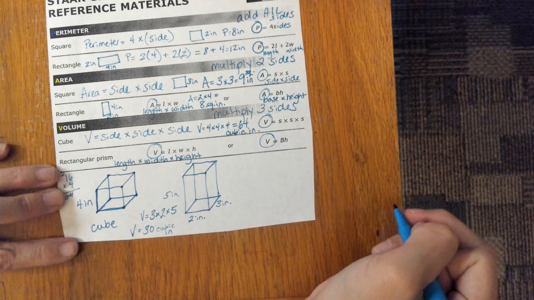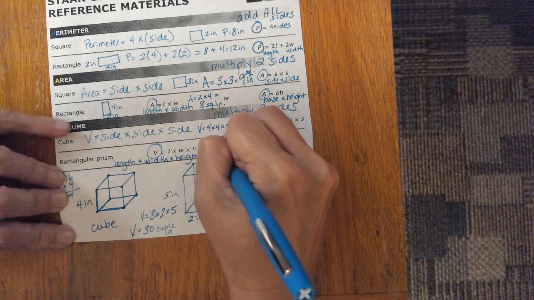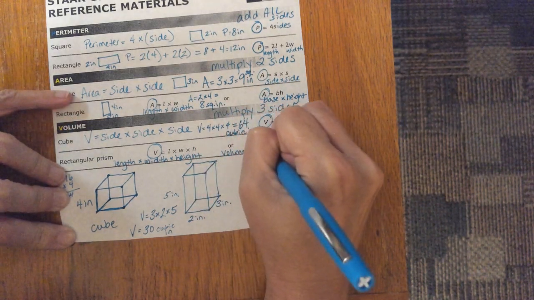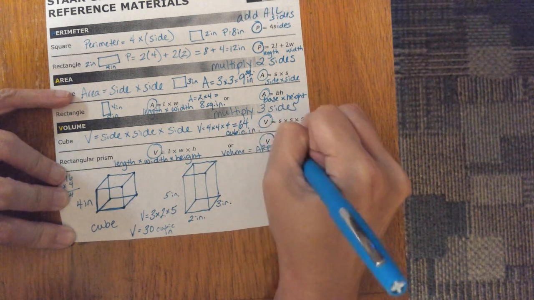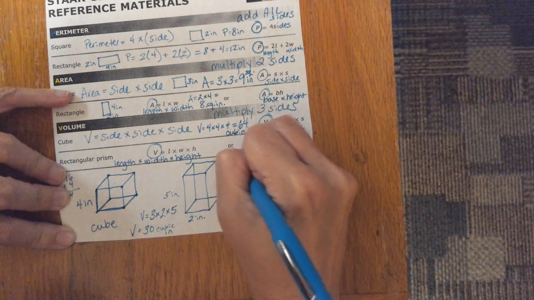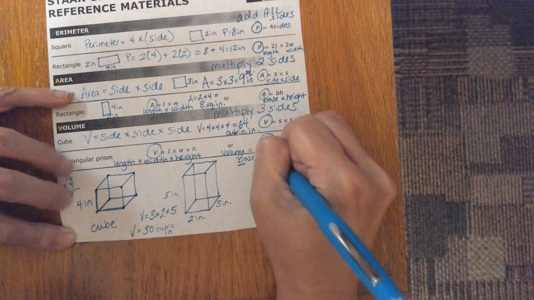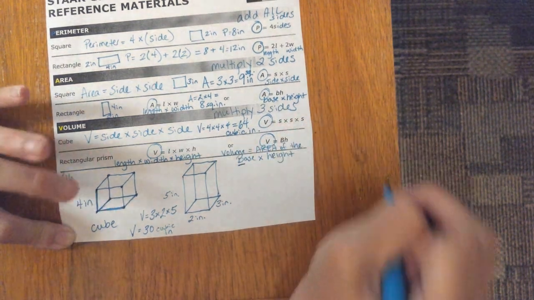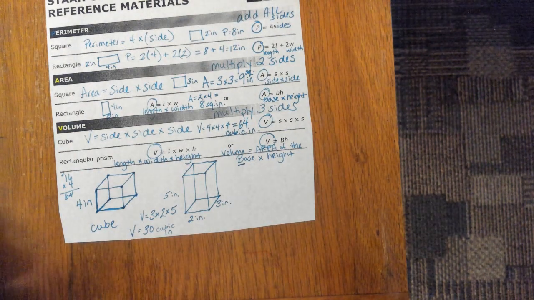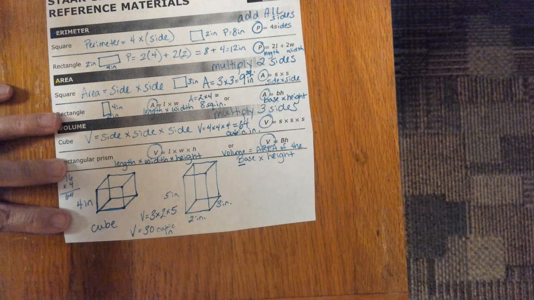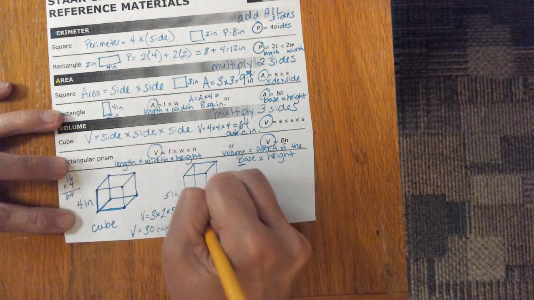Big BH, that says volume equals area of the base, that's what big B is, times the height. Okay, area of the base times height. Okay, well, the area of the base would be this right here.